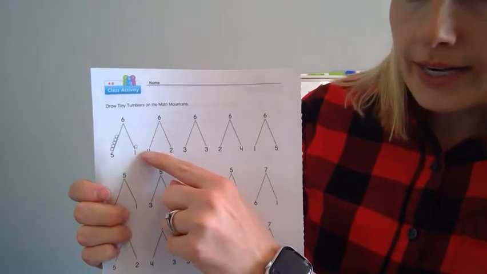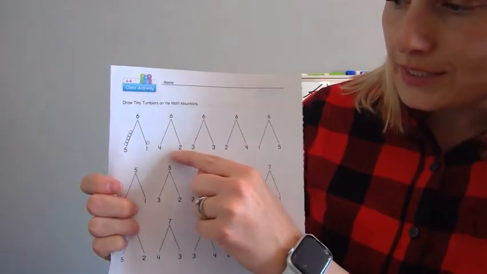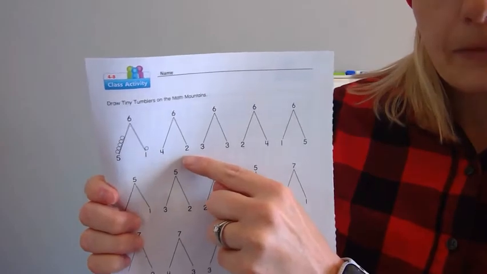So then you're going to do this one. So you're going to start right at the bottom and you're going to make your 4 circles for this side of the mountain and 2 circles for that side.